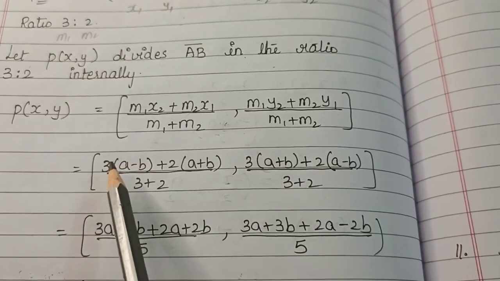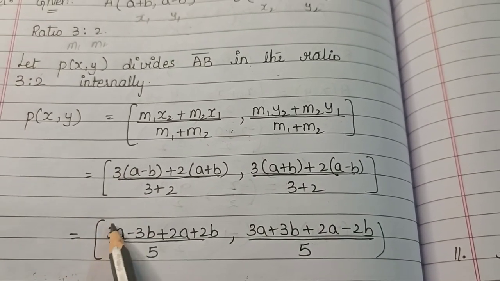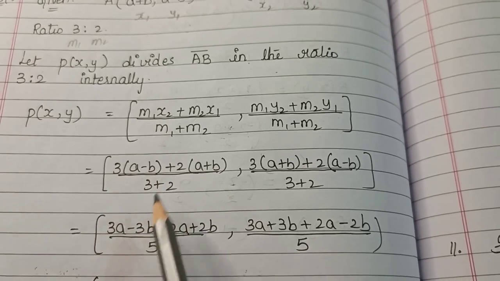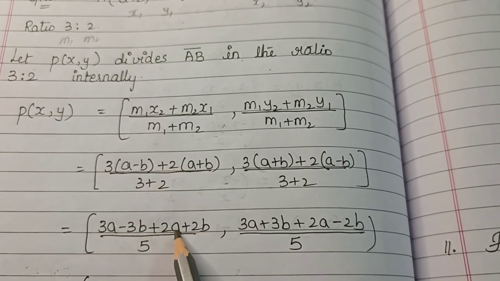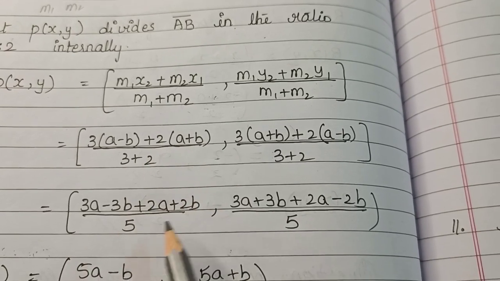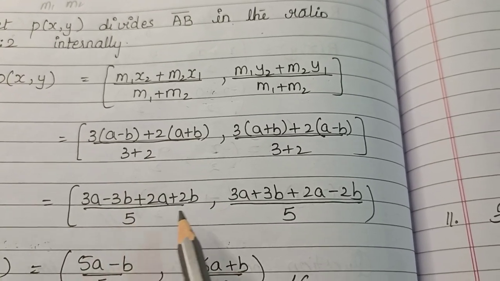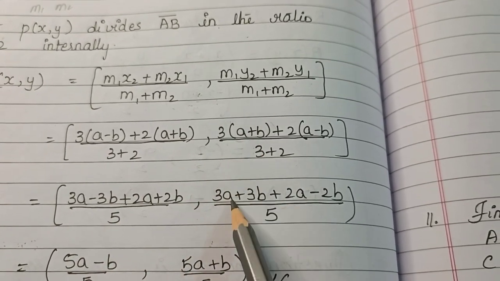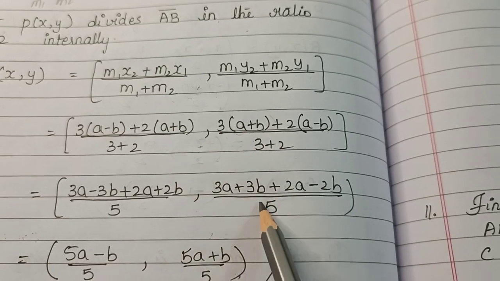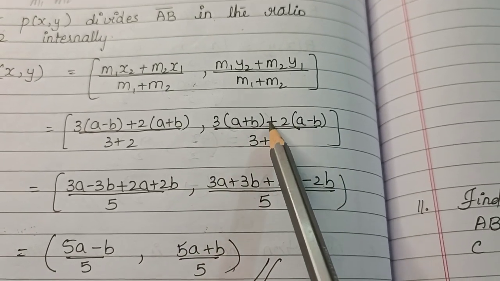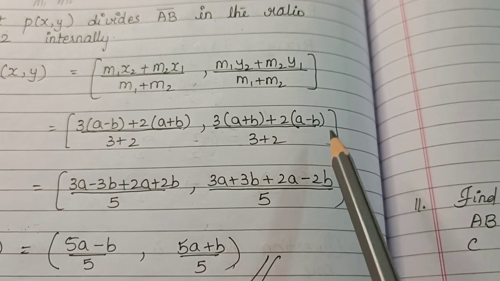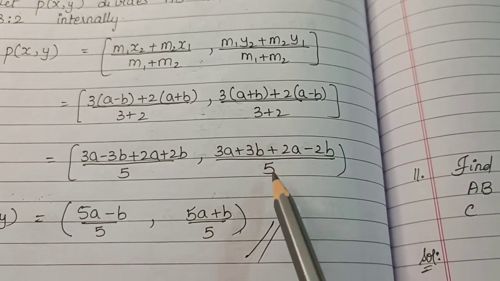Now multiply 3 into a is 3a minus 3 into b is 3b plus 2 into a is 2a plus 2b by 3 plus 2 is 5, comma 3 into a is 3a plus 3 into b is 3b, 2a plus into minus minus 2 into b is 2b by 3 plus 2 is 5.